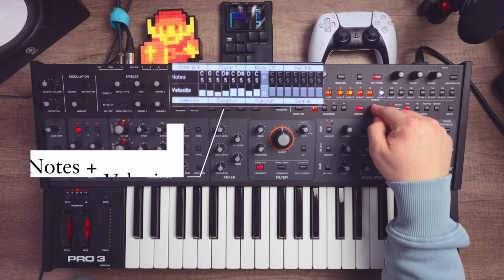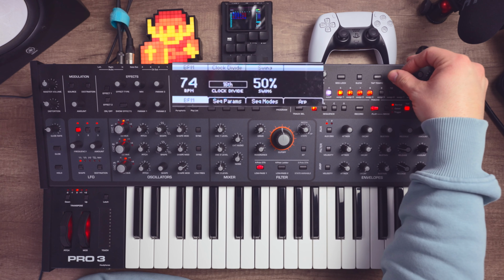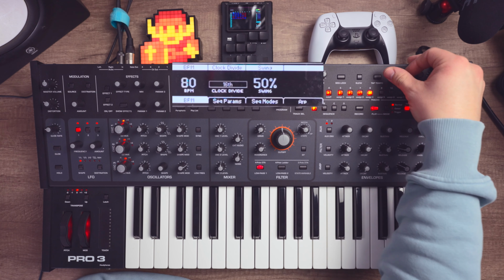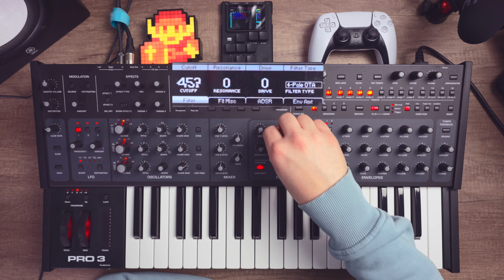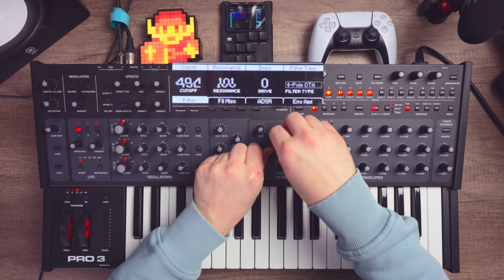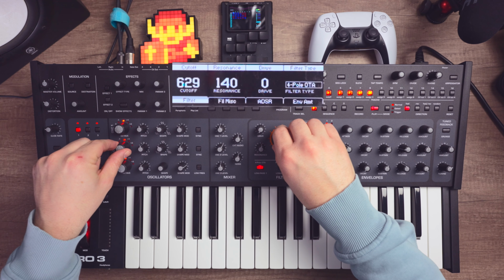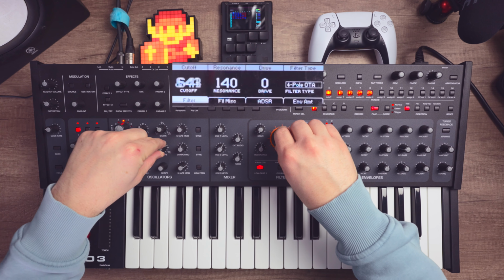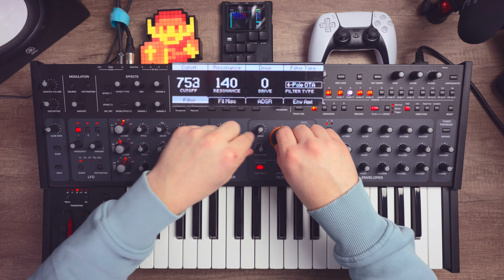Okay, so how does that sound? It's a bit fast. Okay, let's calm down there, buddy. Yeah, there we go. Let's make it sound a bit more agreeable. That's just one oscillator, by the way. And I love this thing.